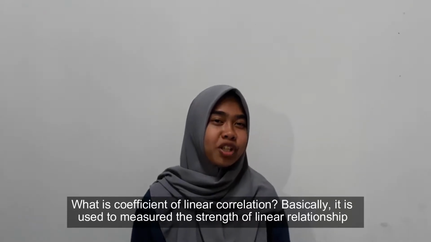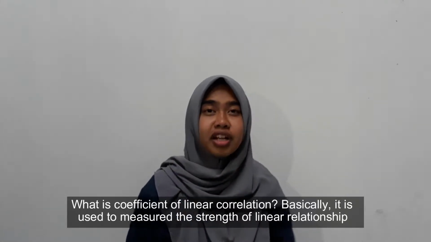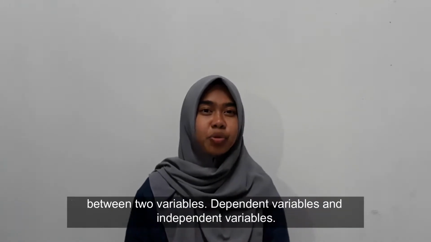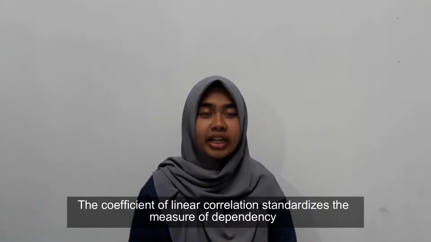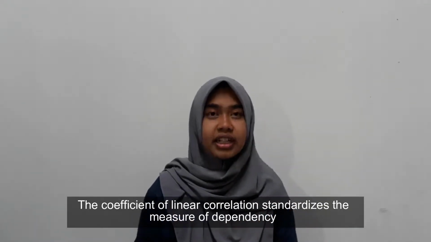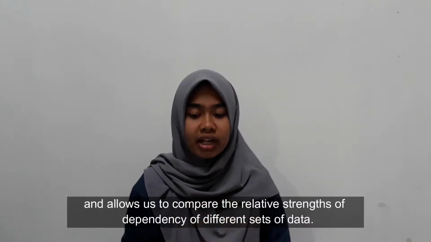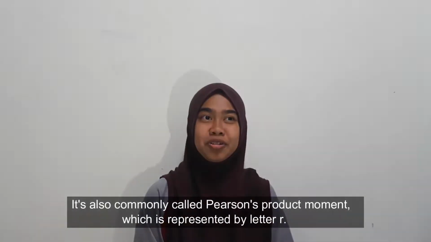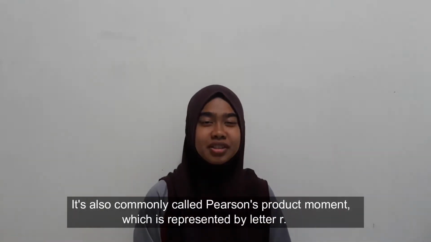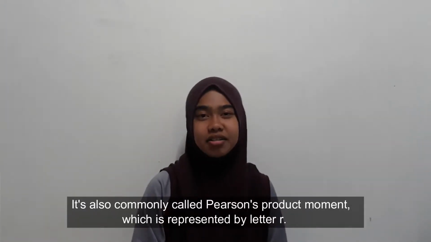What is the coefficient of linear correlation? Basically, it is used to measure the strength of the linear relationship between two variables, the dependent variable and the independent variable. The coefficient of linear correlation standardizes the measure of dependency and allows us to compare the relative strength of dependency of different sets of data. It is also commonly called the Pearson product moment, which is represented by the letter R.